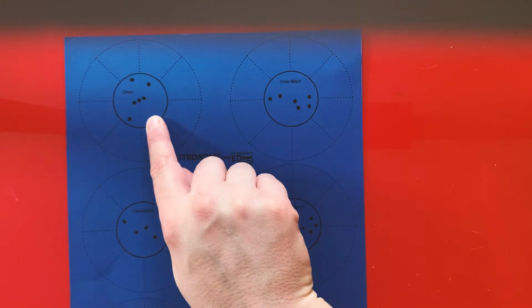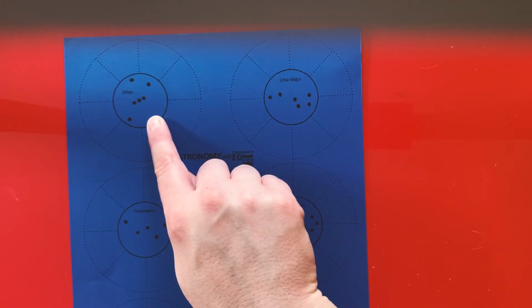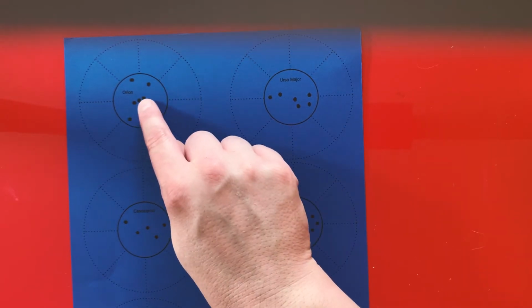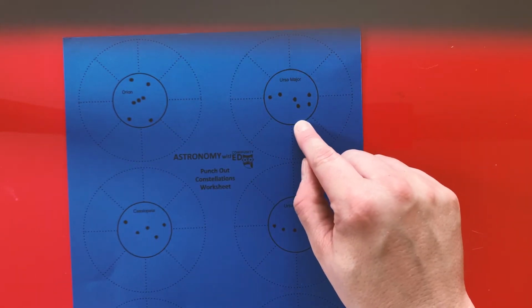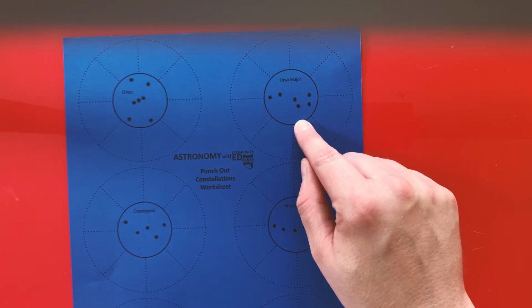This is Orion. Orion is one of the most popular constellations because it can be seen throughout the world. It's named after a hunter from Greek mythology, and it's best known for these 3 stars which make up his belt. Ursa Major means larger bear. The Big Dipper is part of this constellation. The Big Dipper is often used as a way to find the direction north.